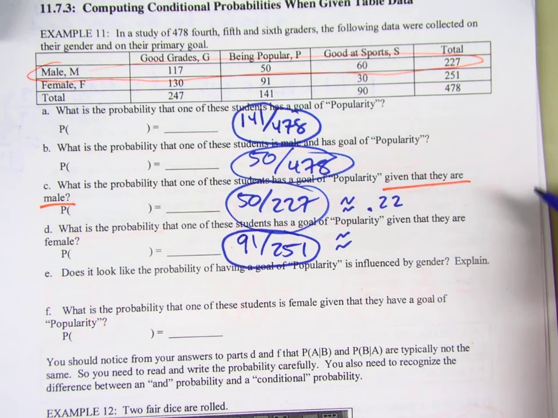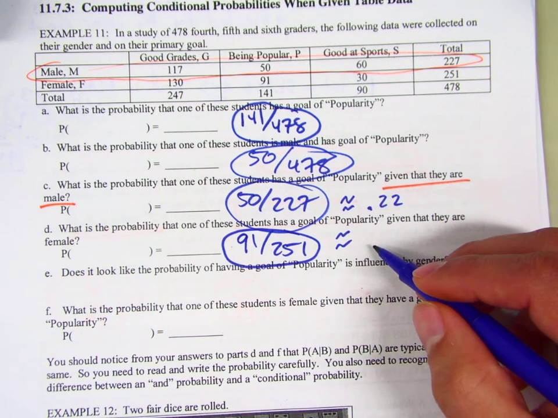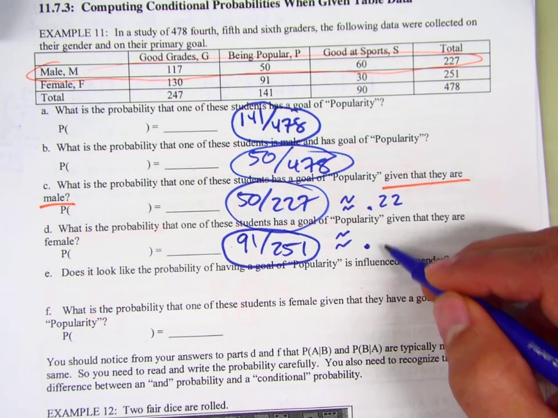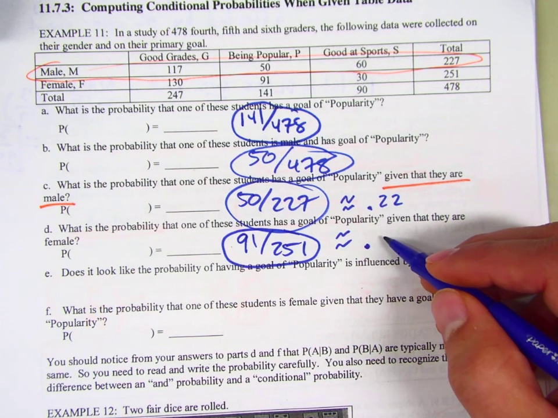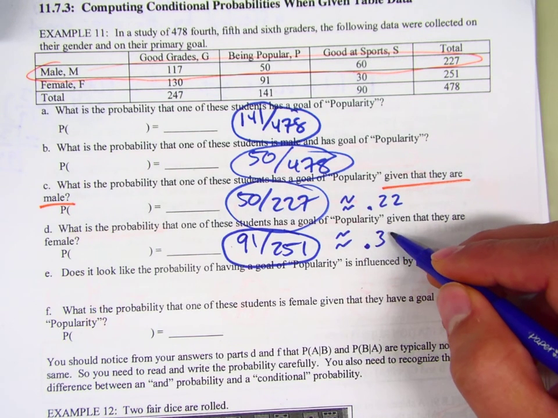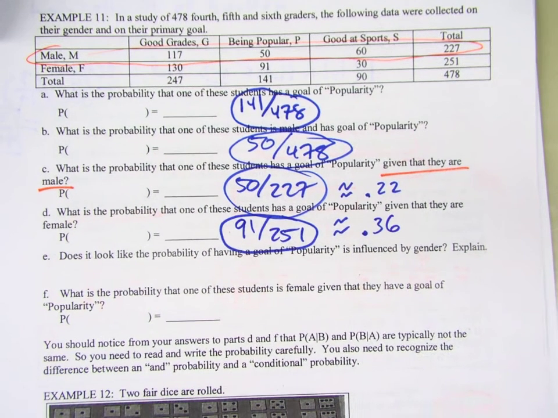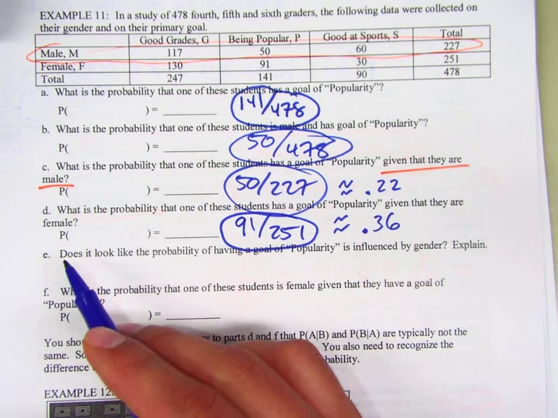So about 0.22. And what's the second one? 0.36. Okay. So I wanted you to see that because now we can answer part E.